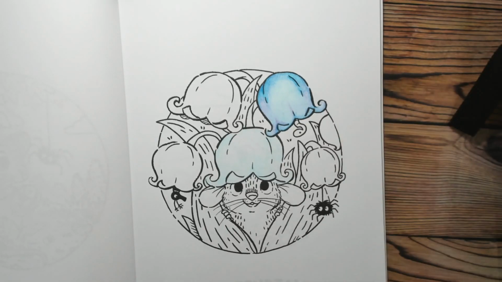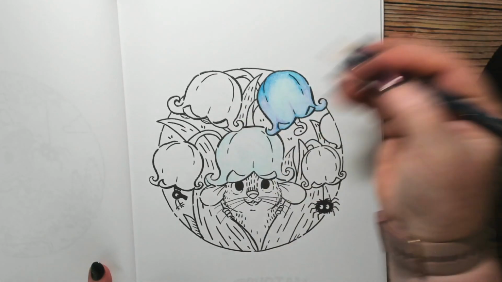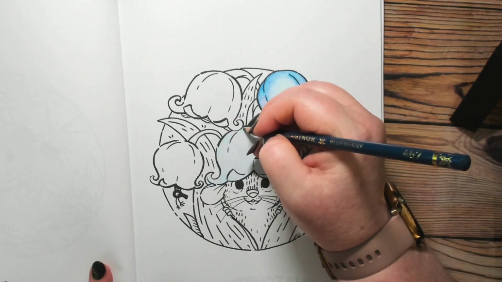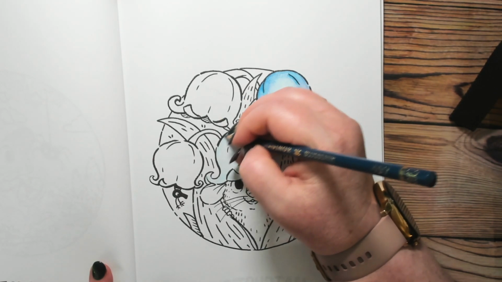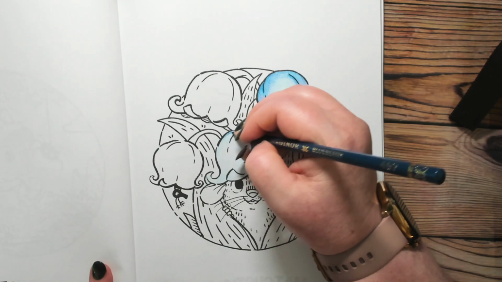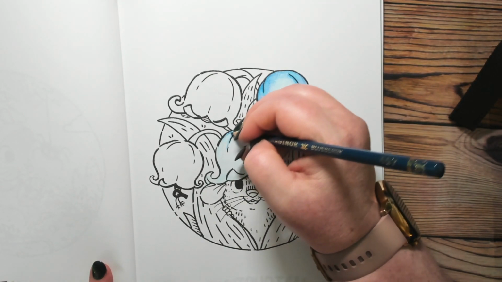And that's basically what I do with the undercoat: I'm putting in that color and then I can work in the details such as the shadows, the curves, that sort of thing.